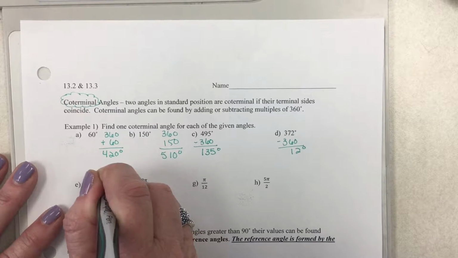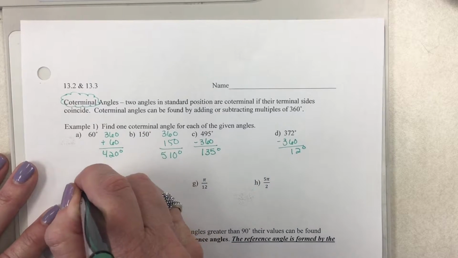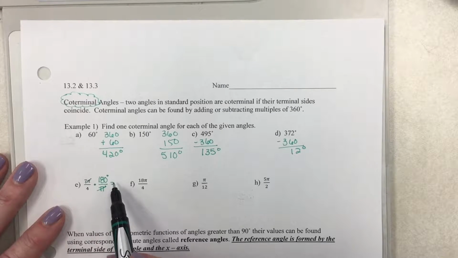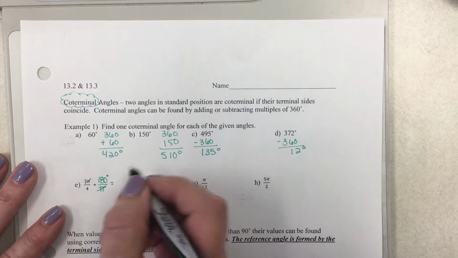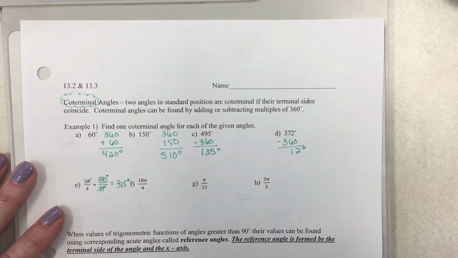My degrees are in the numerator because that's what I want it to get to. So my pi's cancel. And if you need to, you can take 7 times 180 and divide by 4, and you should get 315 degrees.